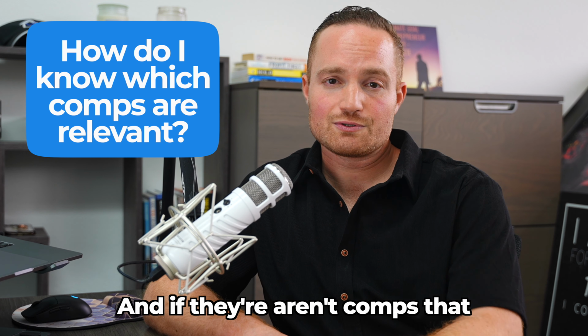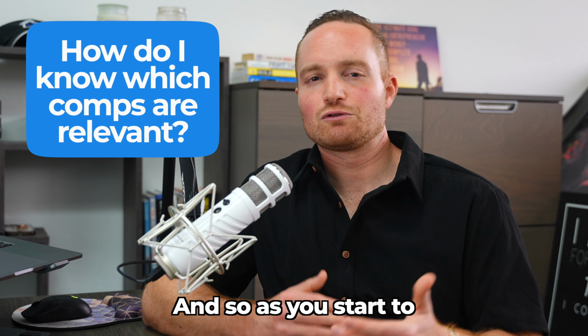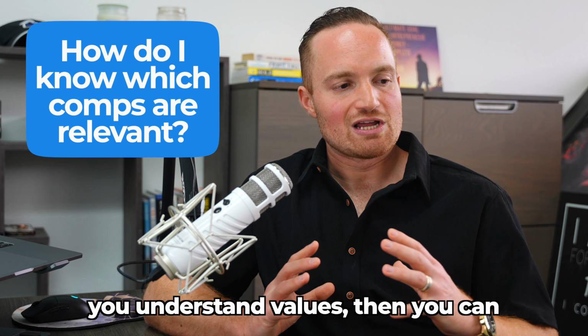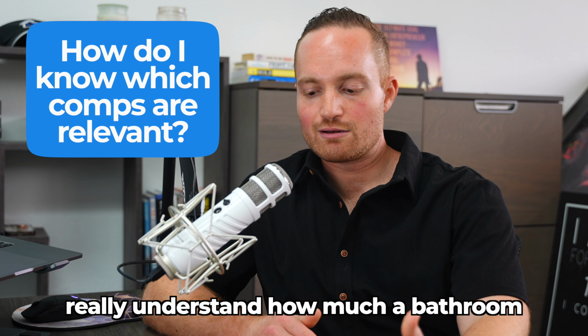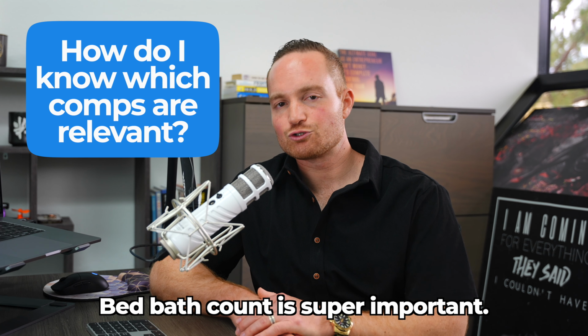And if there aren't comps that match the bed bath count, then you simply have to make adjustments. As you start to look at sales in your area, you understand values, and you can really understand how much a bathroom will add or detract value from a certain comp. Bed bath count is super important.